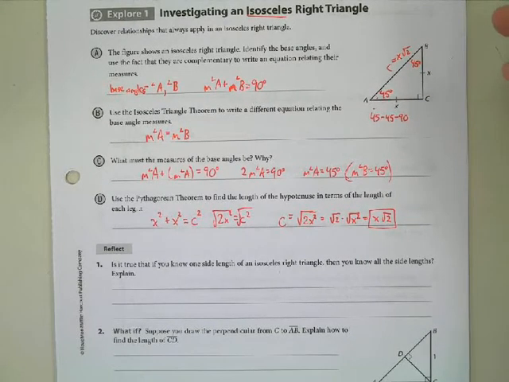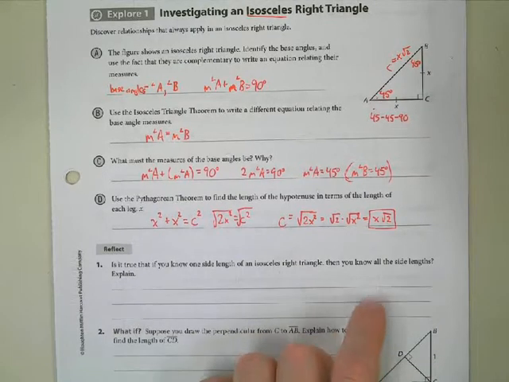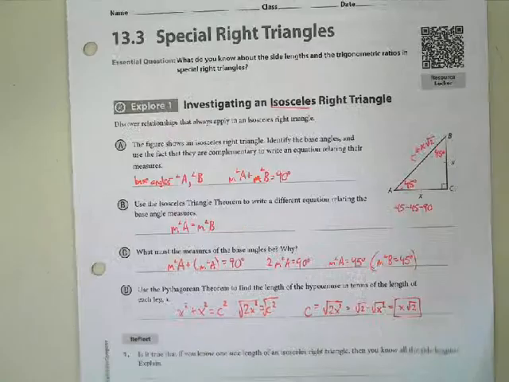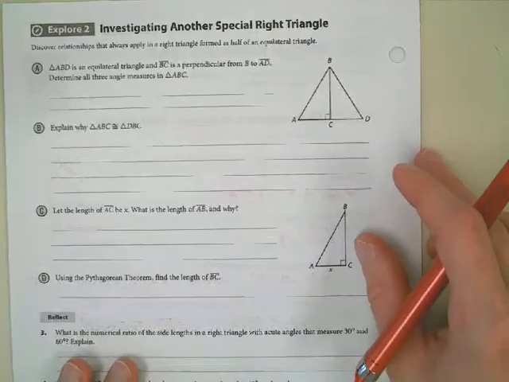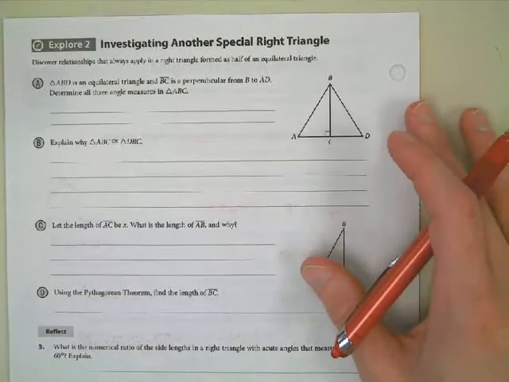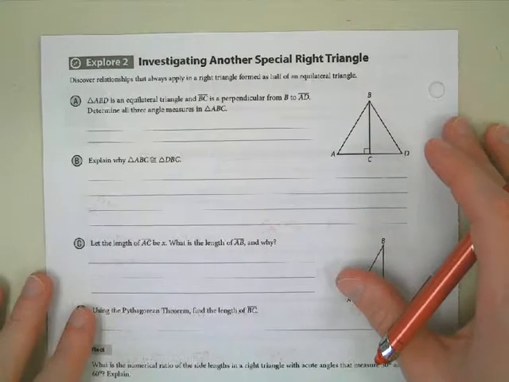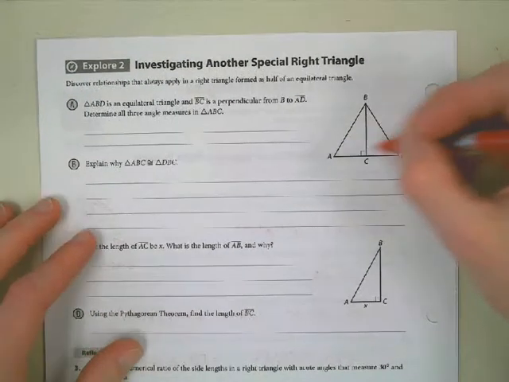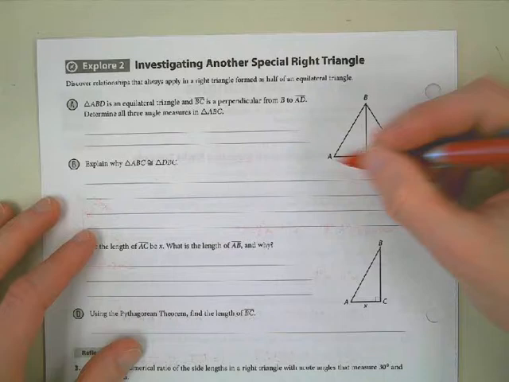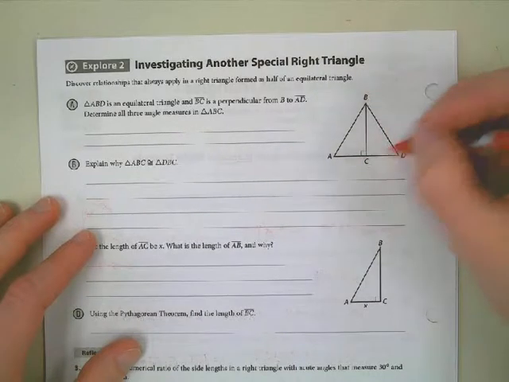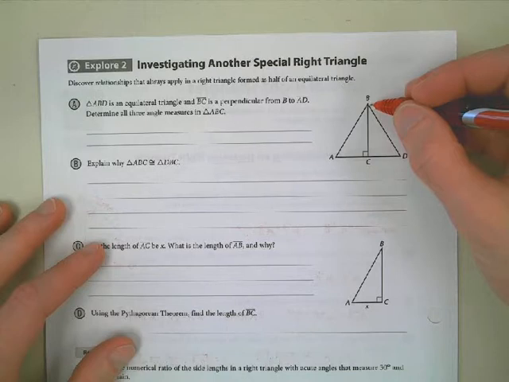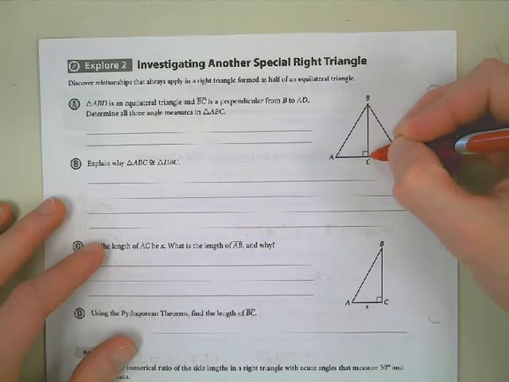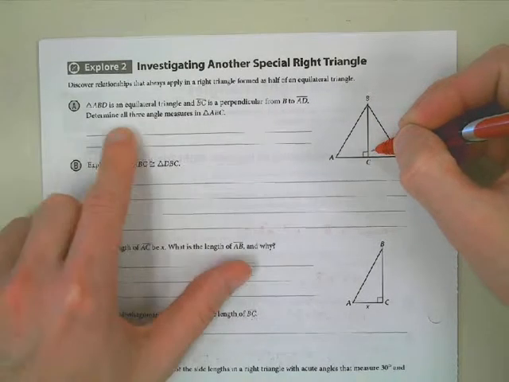All right, so let's continue on here. We'll skip that to what if. We'll go to the other ones. There's one other special right triangle. This other special right triangle is derived from starting with an equilateral triangle, so triangle ABD is equilateral, and then drawing in a perpendicular from B to C. And then it's asked us to determine all three angle measures in triangle ABC here.